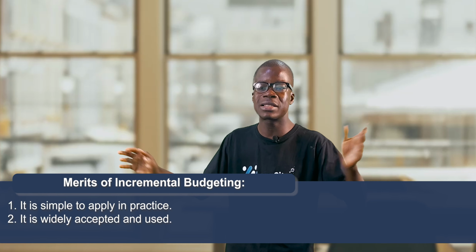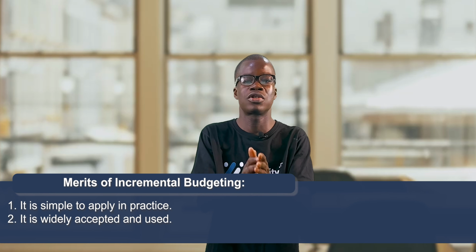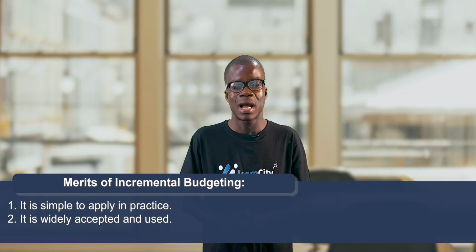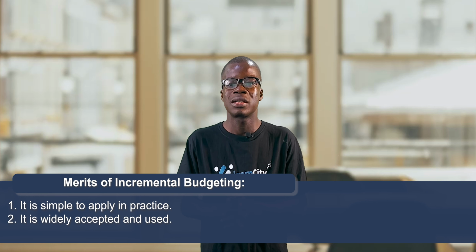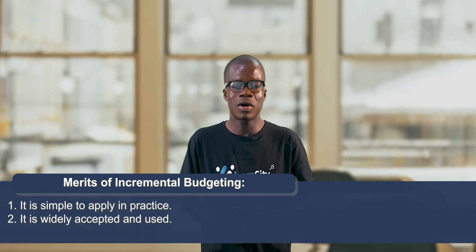Number 2, it is widely accepted and used. I told you it's very simple to apply, so it is going to be widely accepted. As a matter of fact, even in the public sector, this has been their budgeting technique. But currently, there's an evolution that zero-based budgeting should be adopted, though ZBB is more time-consuming and effort-demanding compared to incremental budget.